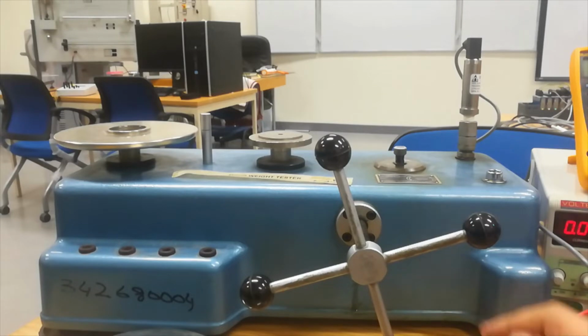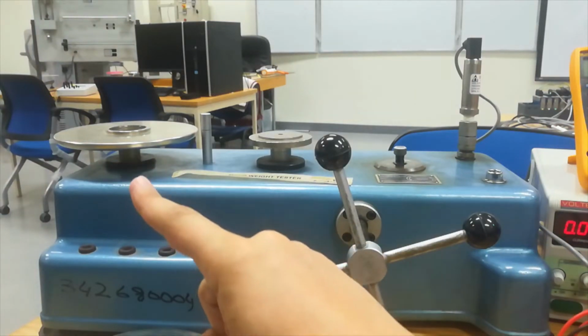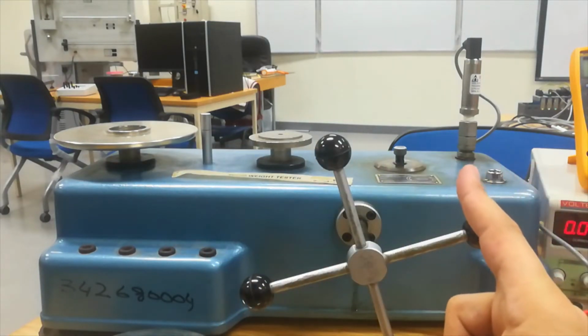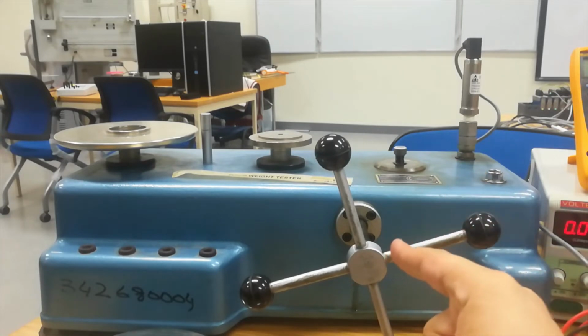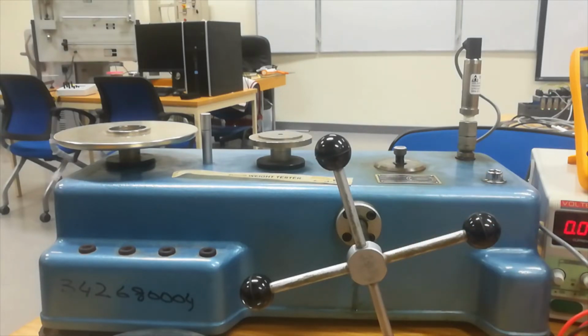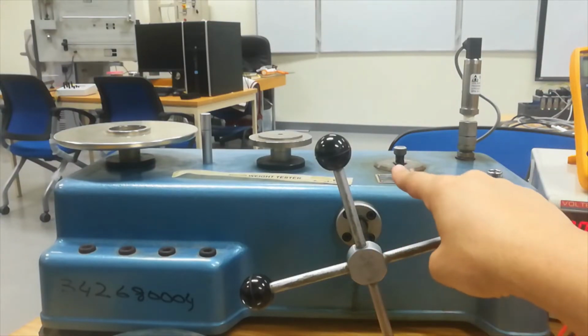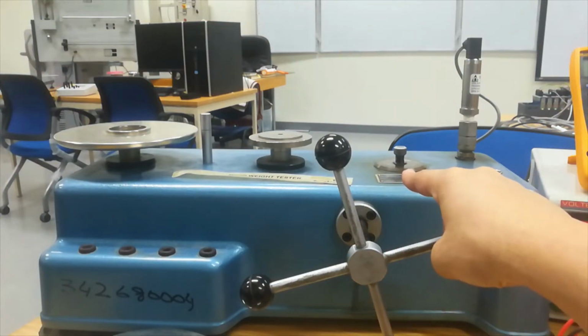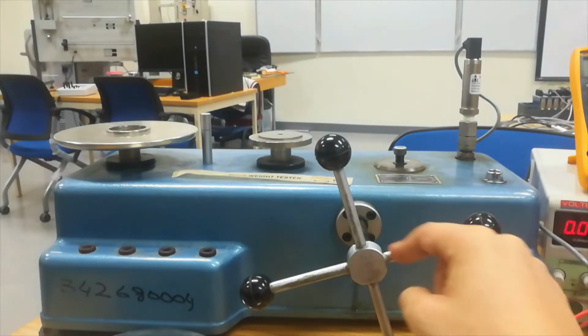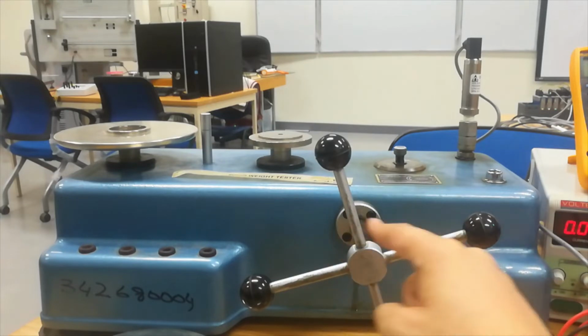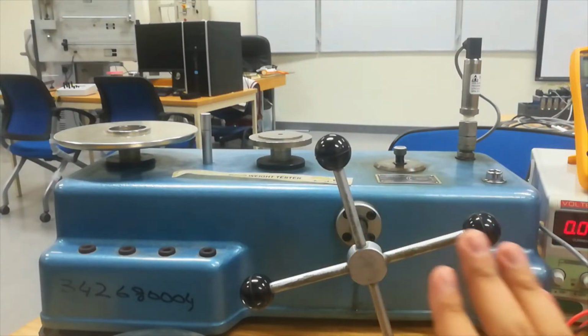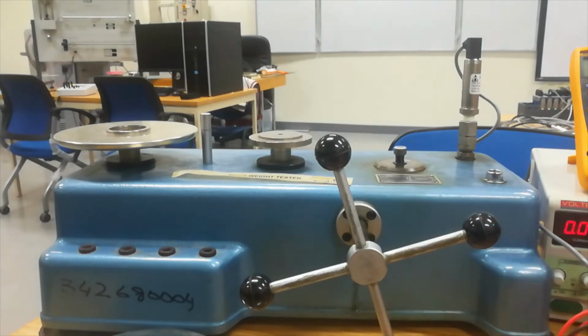And the second one is to rotate this lever clockwise in order to close the passes and make sure that you have trapped all the oil inside. Only then will the pressure from the plate be reflected to the pressure transducer.